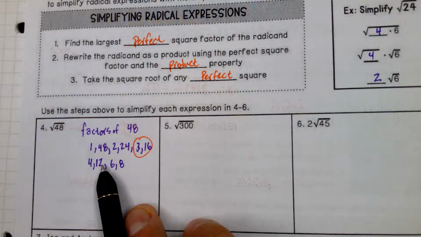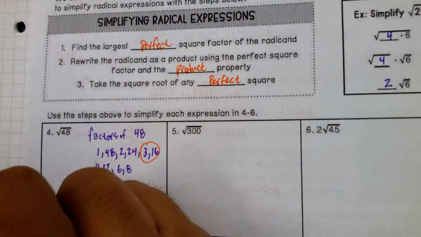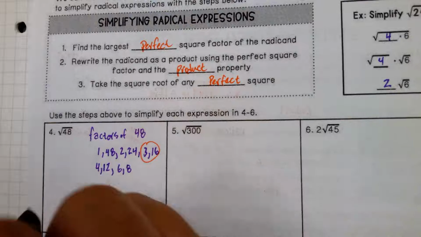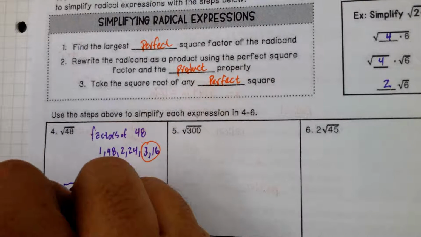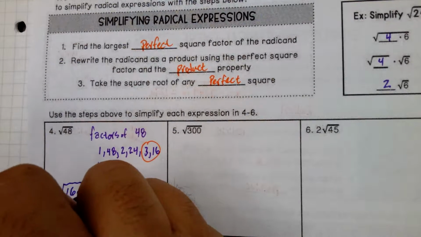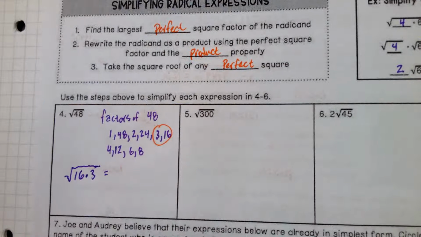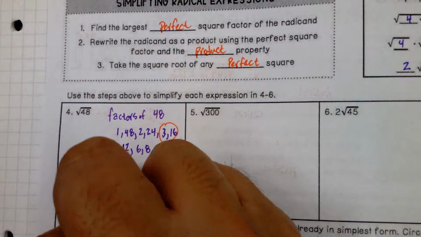So it's a little more work if you don't find the largest perfect square. Okay, so let's use 3 and 16. So this becomes the square root of 16 times 3. And take it from there. What's our answer going to be? 4 times the square root of 3, or 4 radical 3.